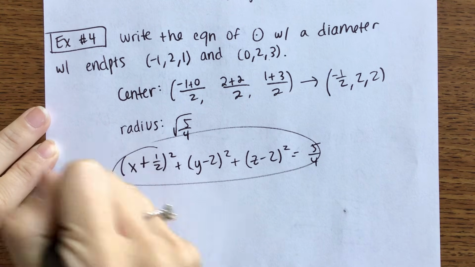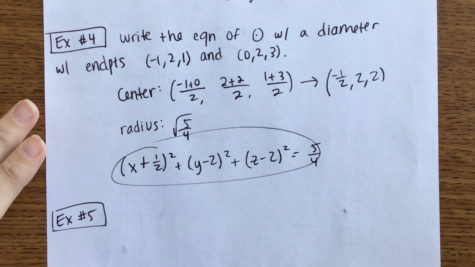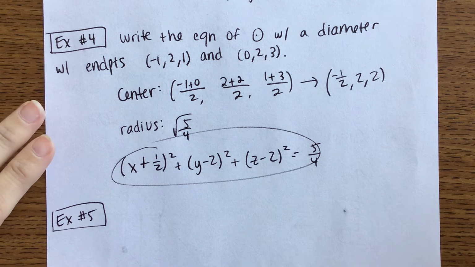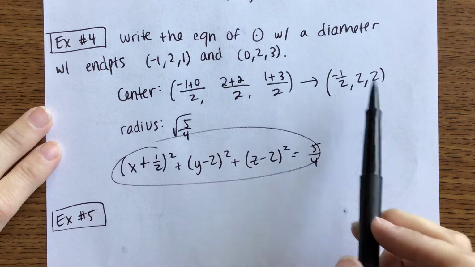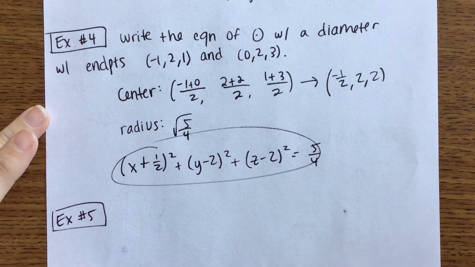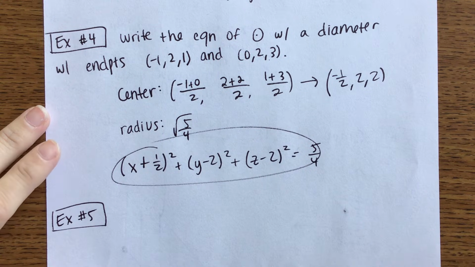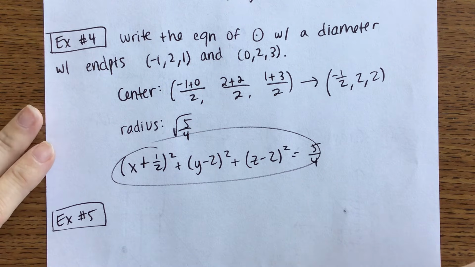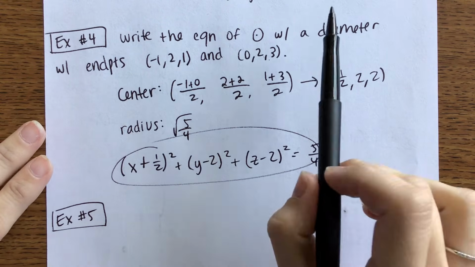Are we okay with the equation of a sphere? How'd you get the radius from? I did distance formula, so either between one of the two endpoints and the center. Okay, good? Okay.